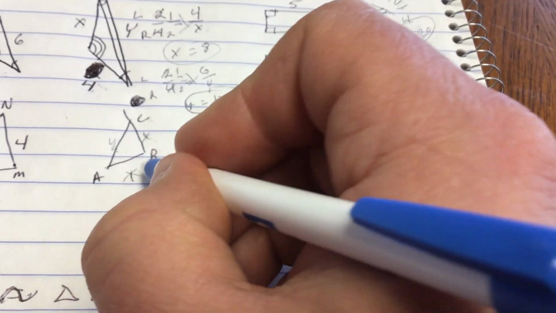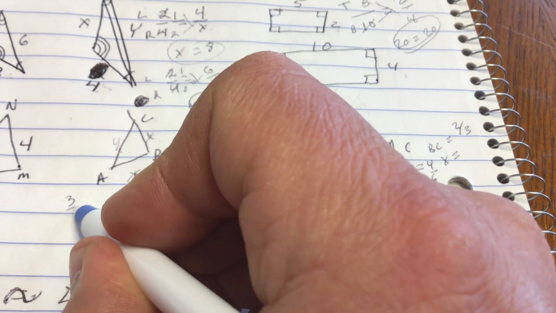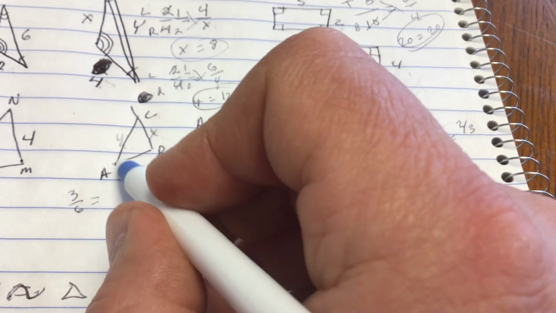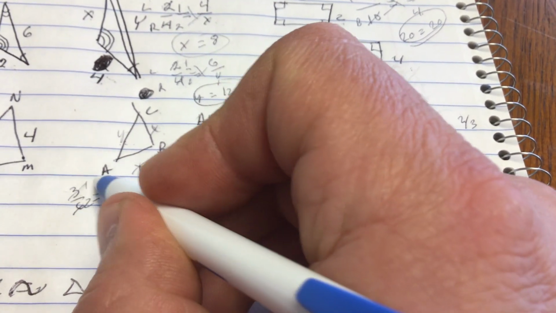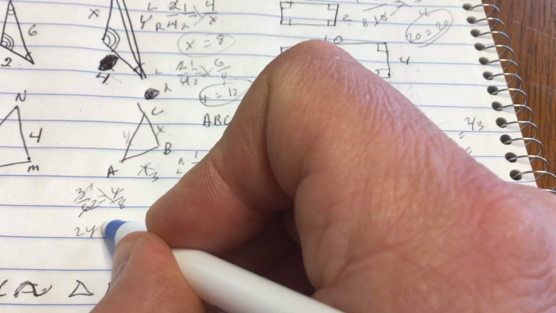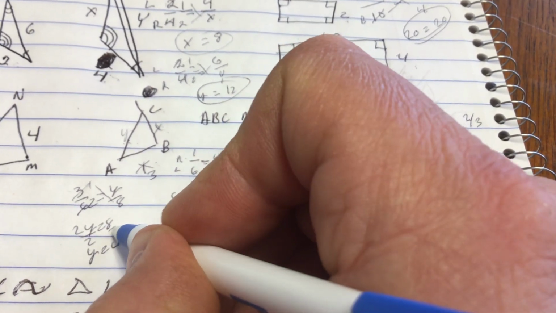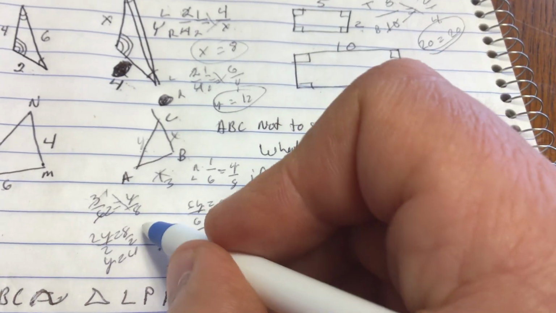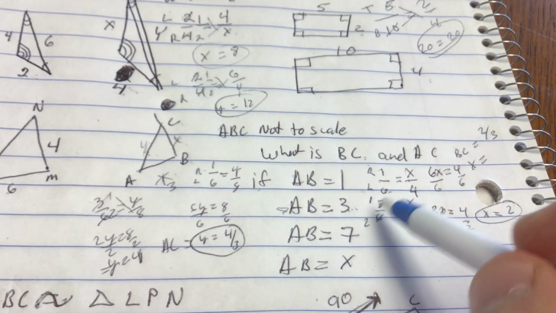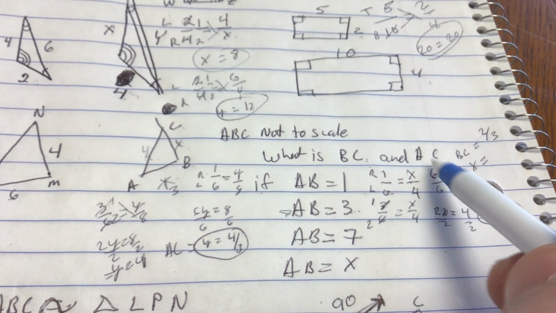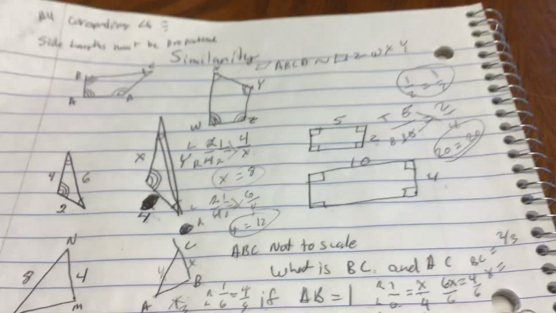So this is not 1 anymore. It's now 3. So we're going to say, all right, 3/6 equals, now we're going to do y over 8. Again, I can reduce that to 1/2. Cross multiply: 2y equals 8. Y equals 4, dividing both sides by 2. Okay, so this y equals 4 is actually going to be, for this one, your AC value. Okay, and that's how you do each one.